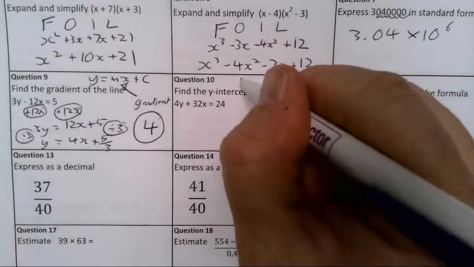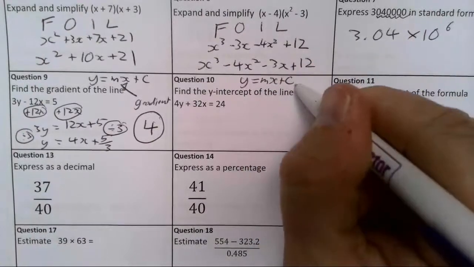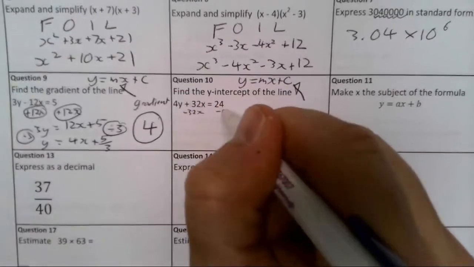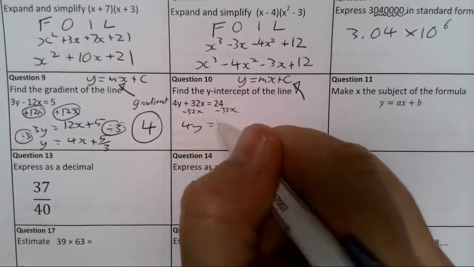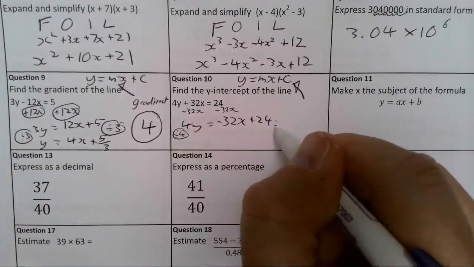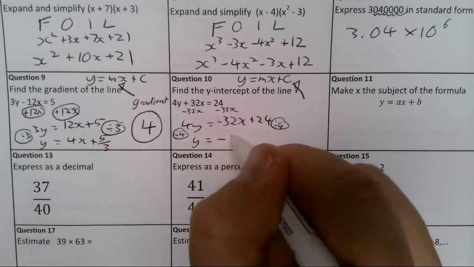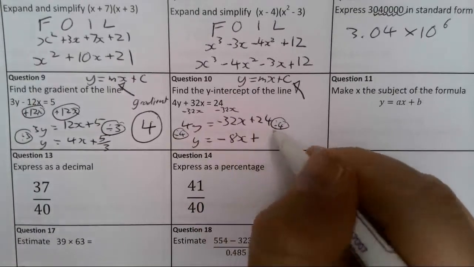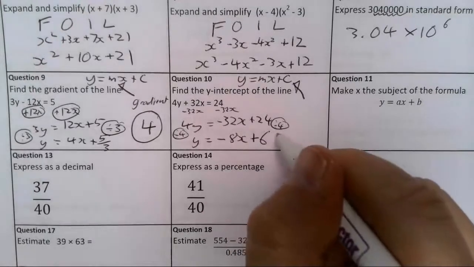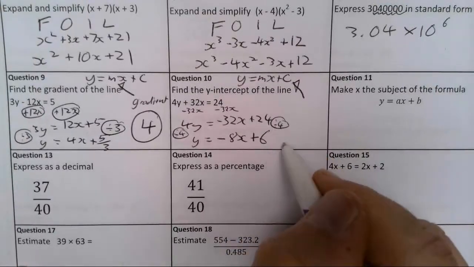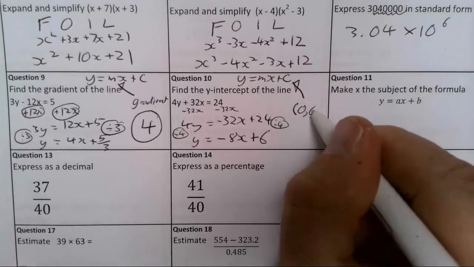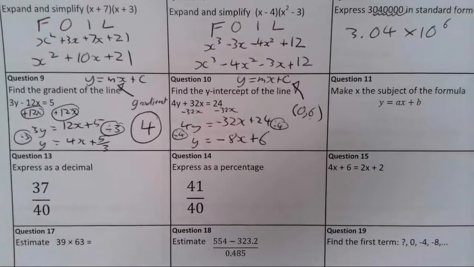Y-intercept of this one, again I need to rearrange it into the form y equals mx plus c, and I'm looking for this one here. So if I take away 32x from both sides, then I've got 4y equals minus 32x plus 24, and then if I divide both by 4, it's going to give me y equals minus 8x plus 6. So my intercept is this one here, the plus c part, so my intercept there is at y equals 6. You could write that as a coordinate 0, 6, or you can just write in 6, would be correct.